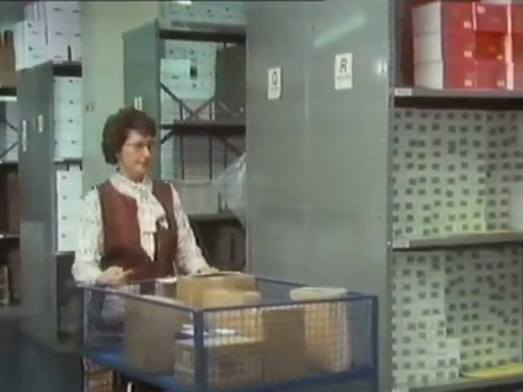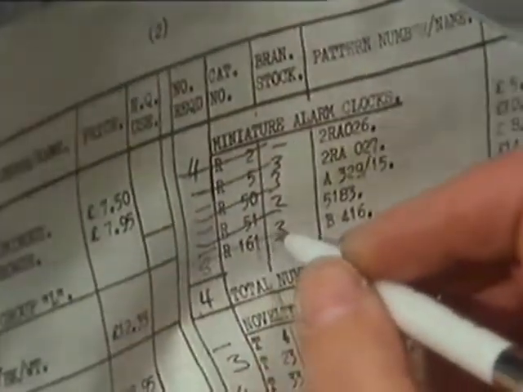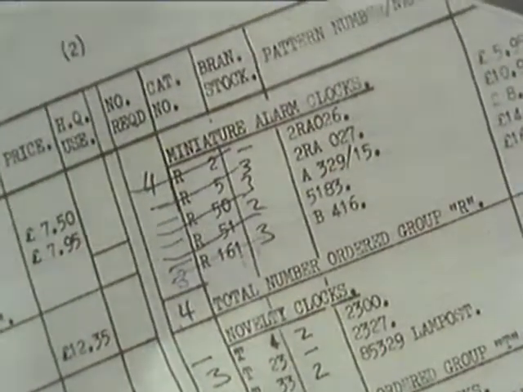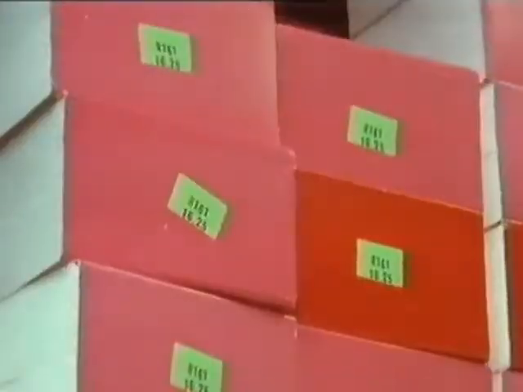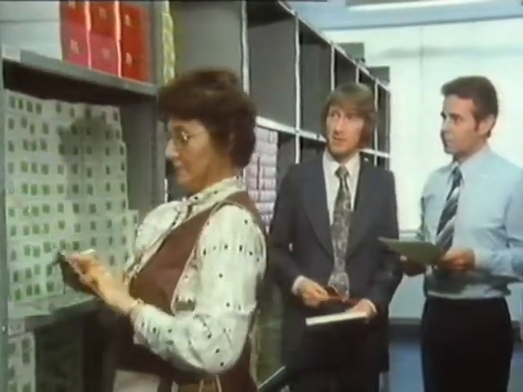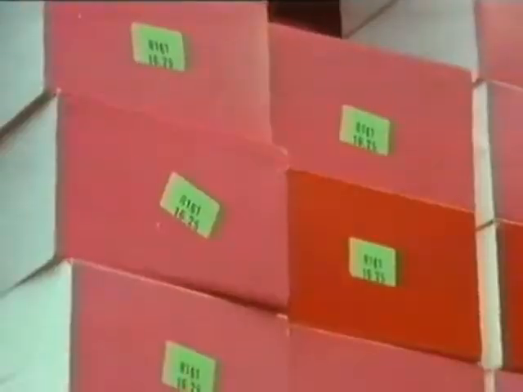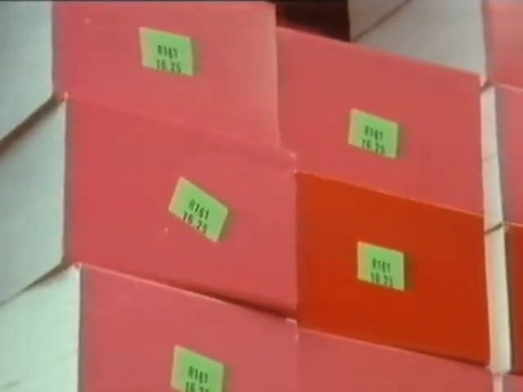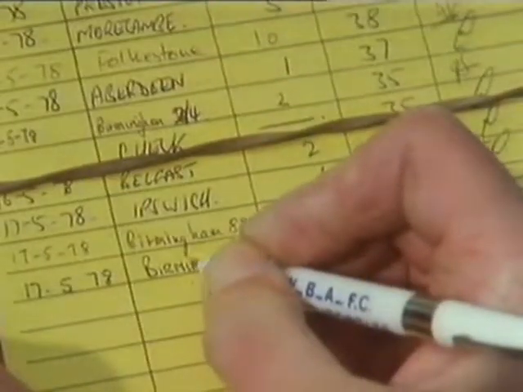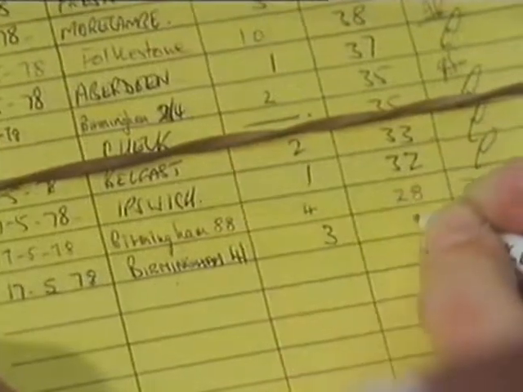Well, the best place to start would be in the warehouse, where they're now pulling out orders ready for dispatch. So this is an order form. I suppose it gives you the type of clock and the quantity. That's correct. Now, she's just taking 3 of R161. Does that mean that the type of clock is indicated by a letter and a number? That is correct, yes. The letter R in this case means it's a miniature alarm. And now she's writing the branch and the quantity onto the bin card. Yes, that's right. Very good.